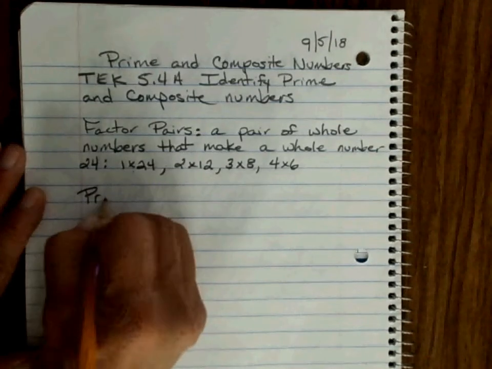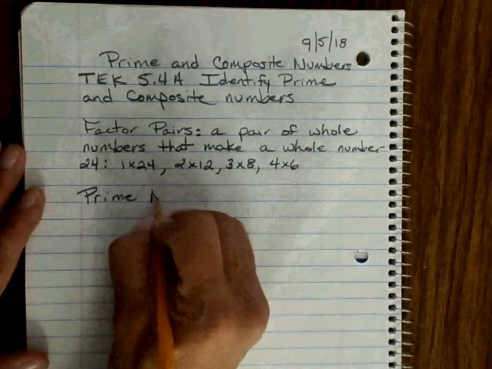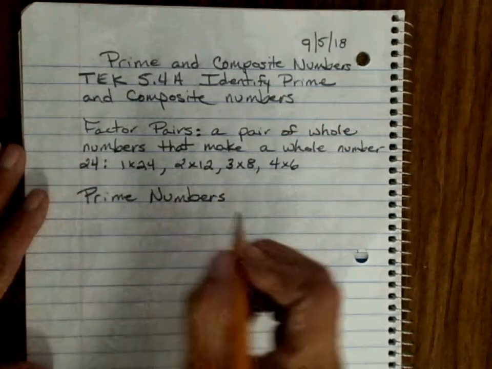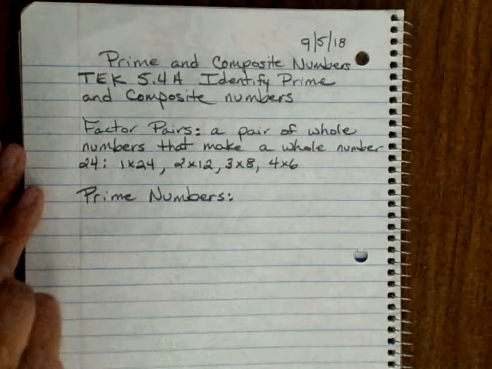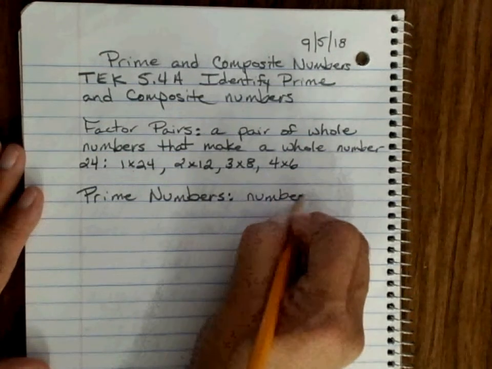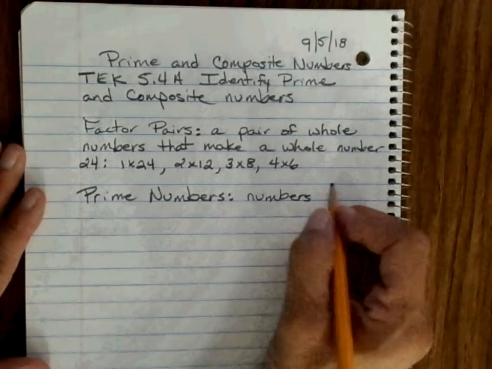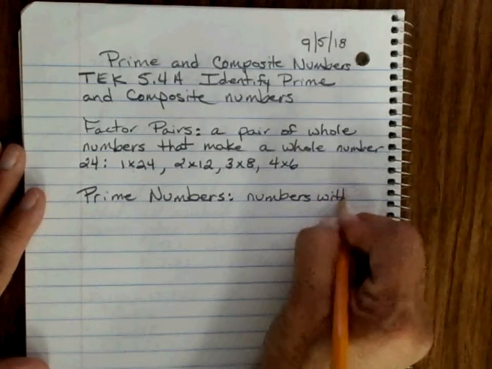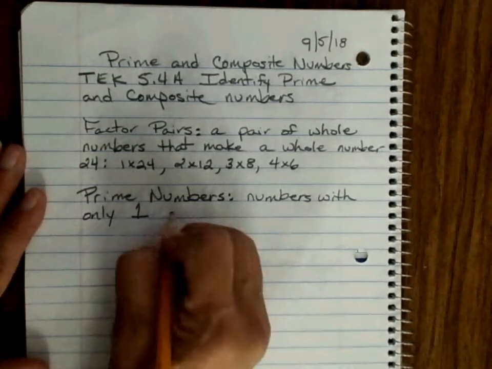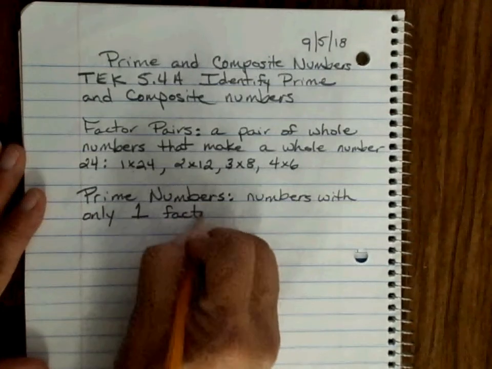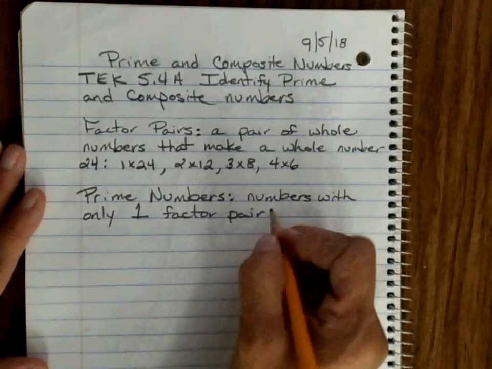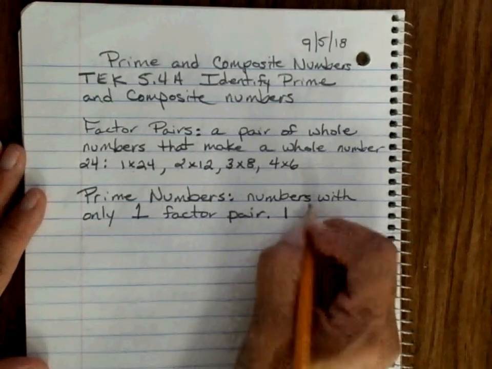So then, what does that mean that prime numbers are? Prime numbers are those numbers with only one factor pair, which would be 1 and itself.